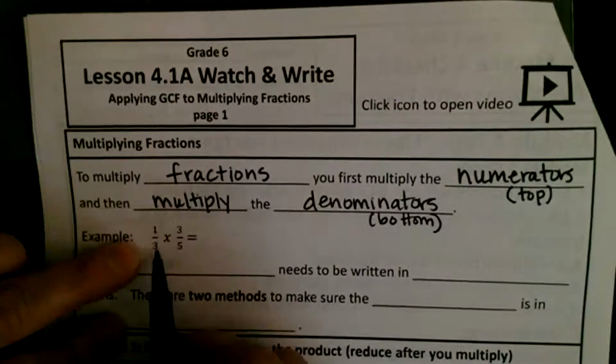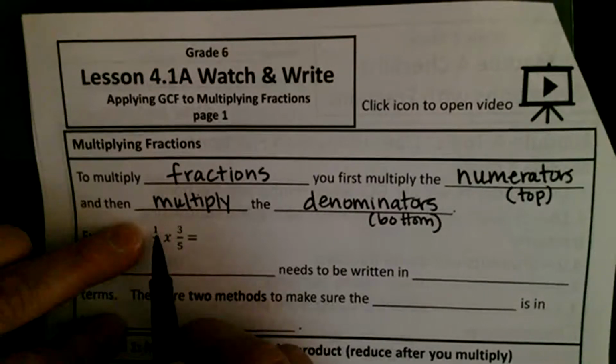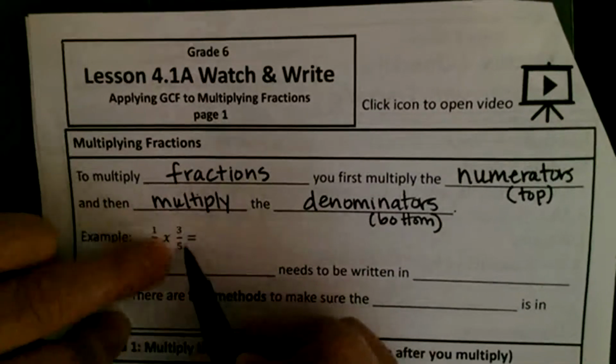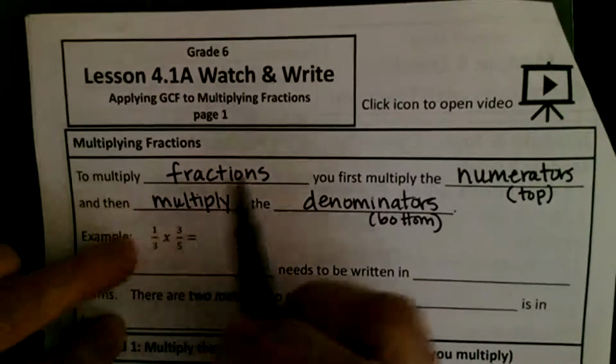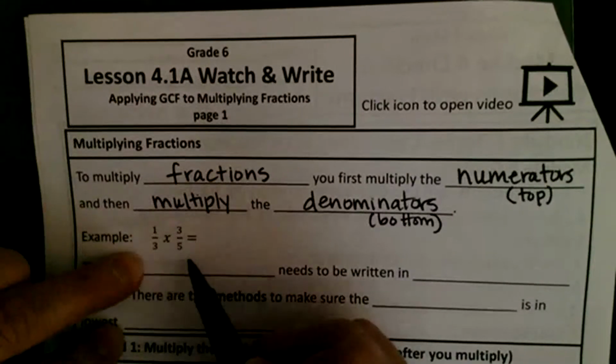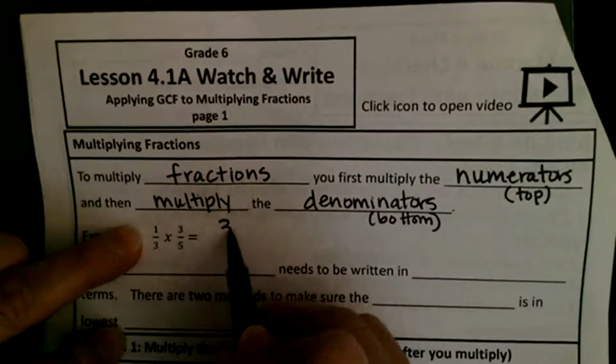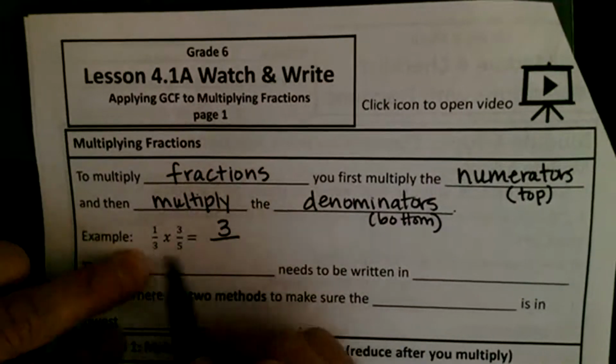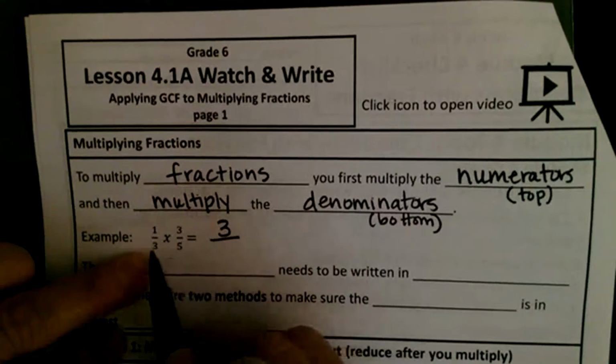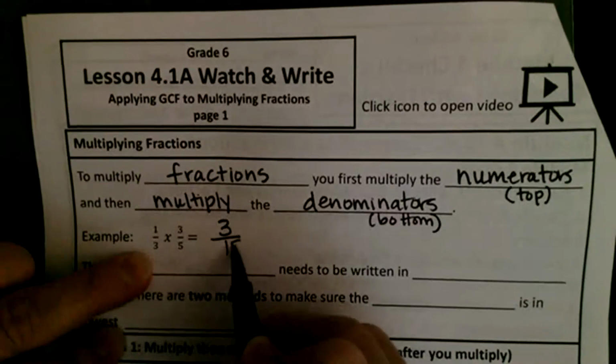This fraction, 1/3, the numerator is 1. This fraction, 3/5, the numerator is 3. So we have 1/3 times 3/5. We're going to multiply the numerators. 1 times 3 is 3. Then we're going to multiply the denominators. 3 times 5 is 15.